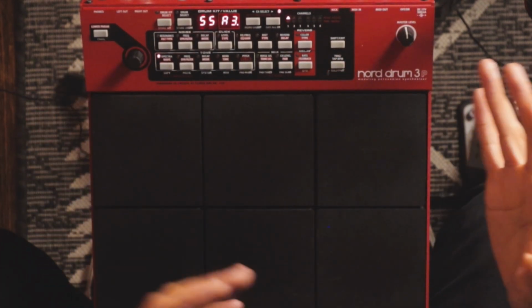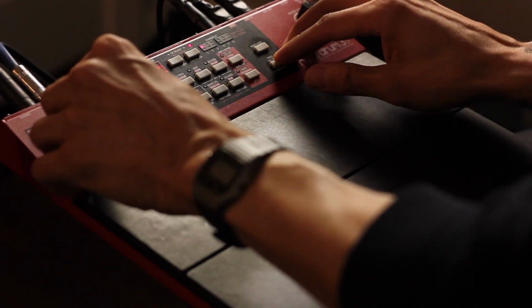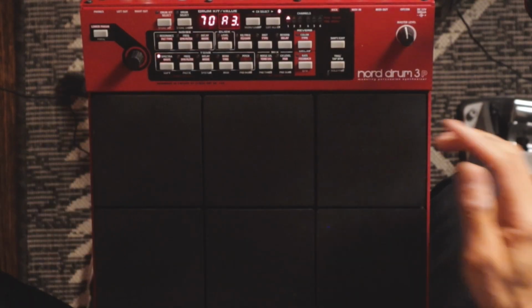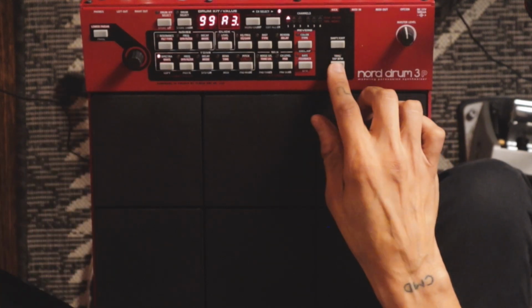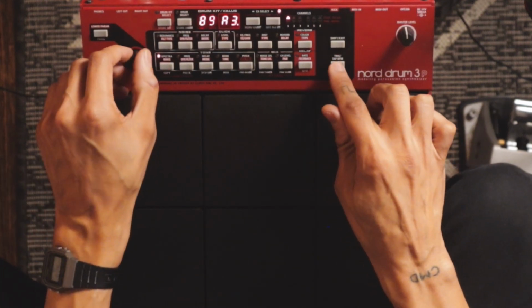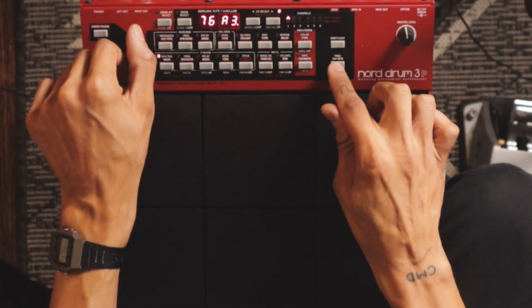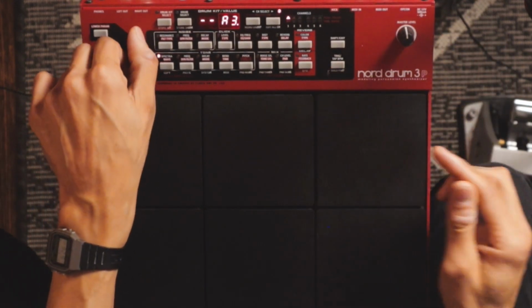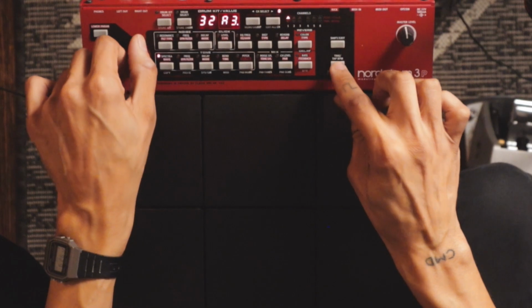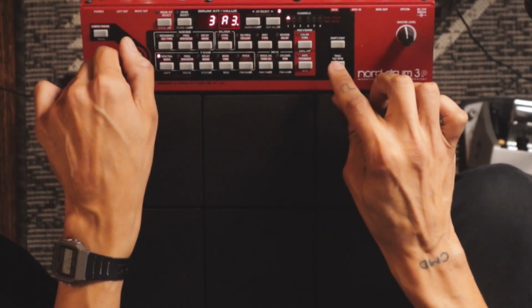And as we move this up, we can get wider intervals. So for instance, here 70 is going to be a fifth. And if we go all the way up, I believe that this is 2 octaves. An octave. And we can also go in the inverse.